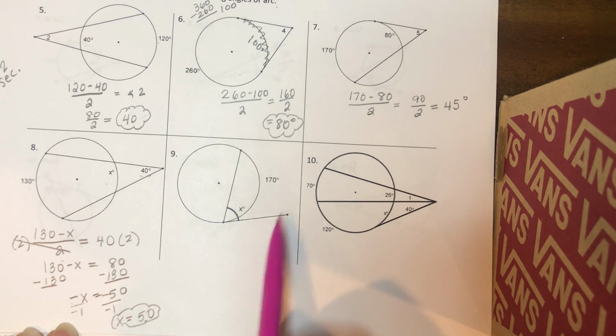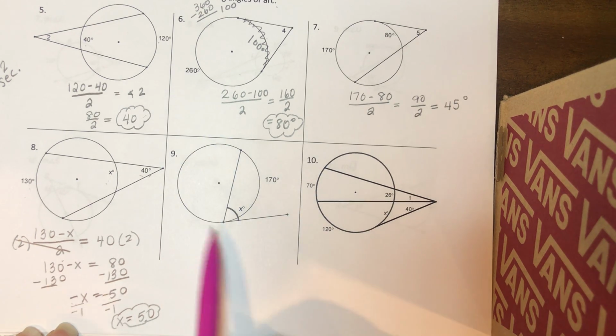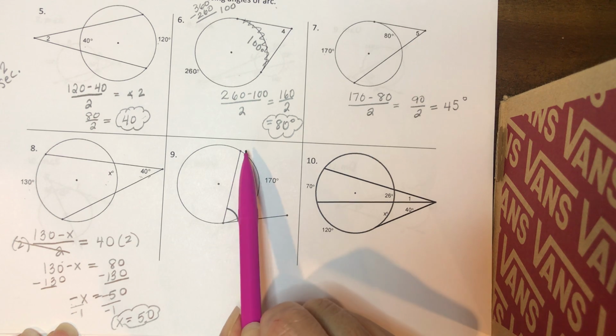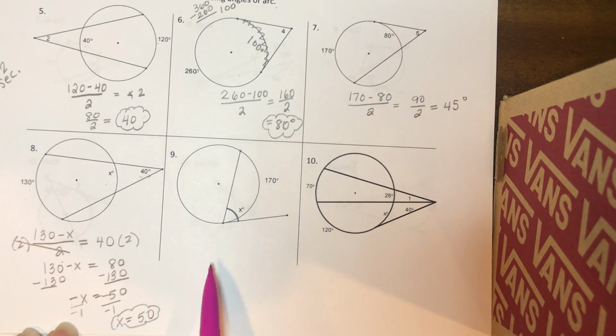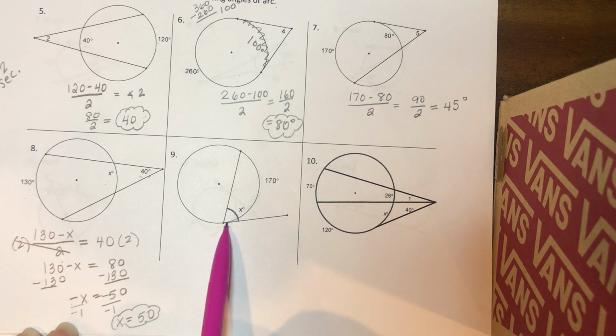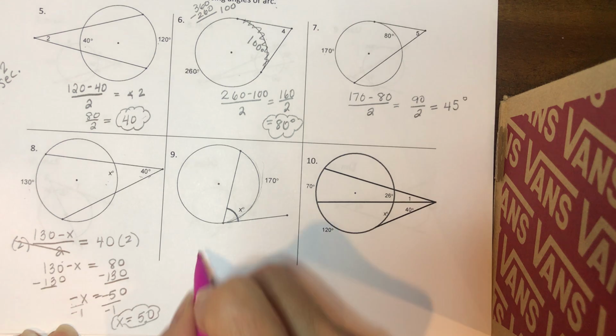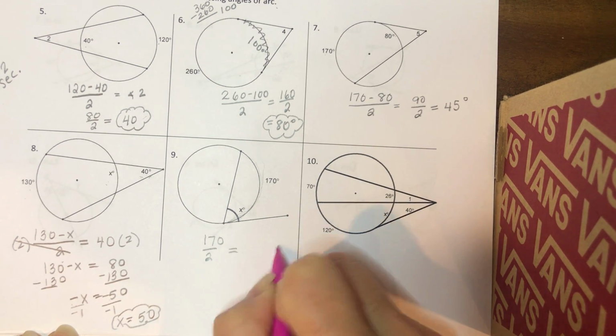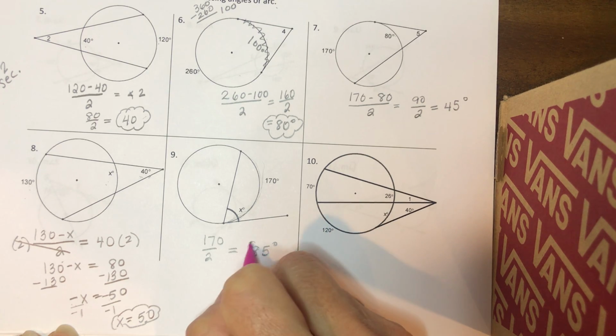All right, let's look at number 9. Number 9 is going back a little bit to when we have a chord and we have a tangent. When we do that, all we have to do is take this arc measure and divide by 2. So we still just take what we have and divide in half. So 170 divided by 2 is 85 degrees.